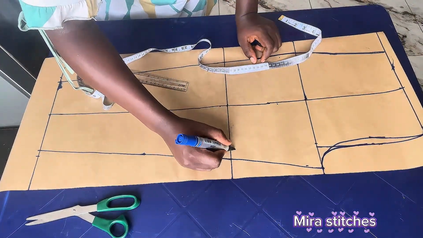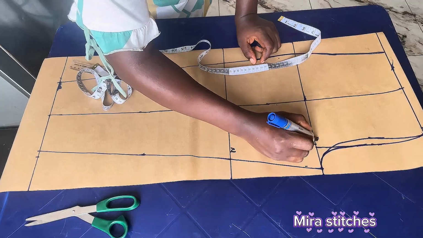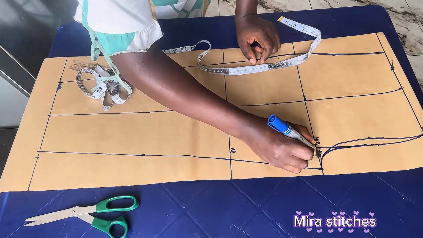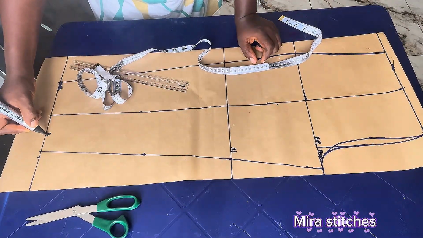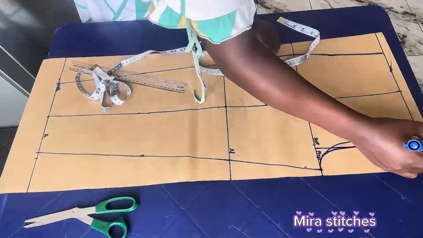So measure this: knee, hip or flap, anyone you want to call it, hip or flap, then our ankle, then here will be our waistline.